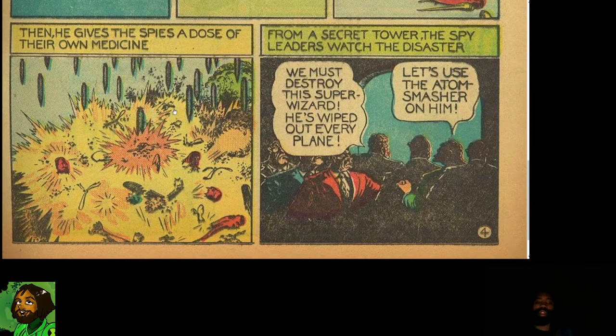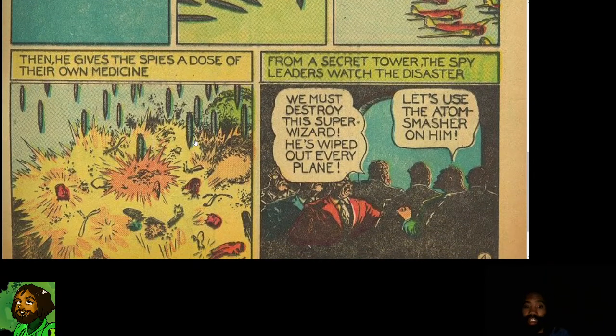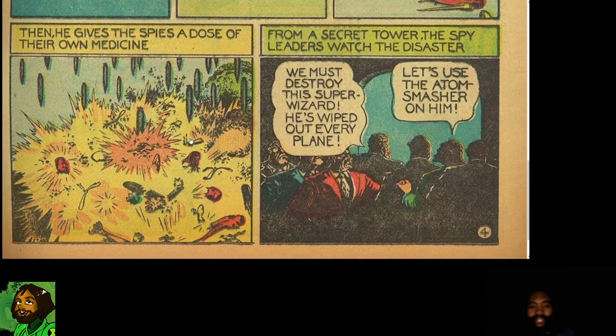So, in case you guys are wondering, Stardust the Super Wizard just dropped enough bombs to destroy a city on a fleet of planes that had people in them. Stardust the Super Wizard is definitely the kind of superhero who just murders people with no remorse whatsoever.